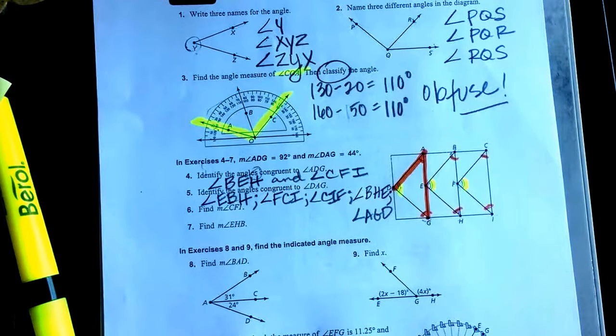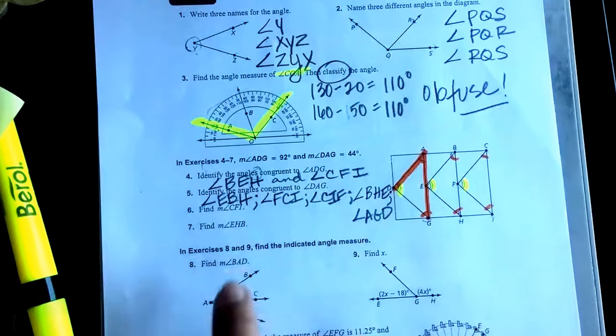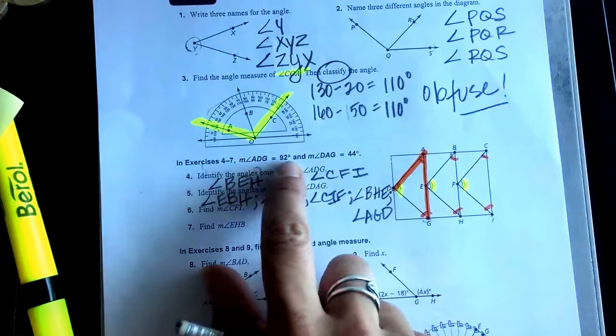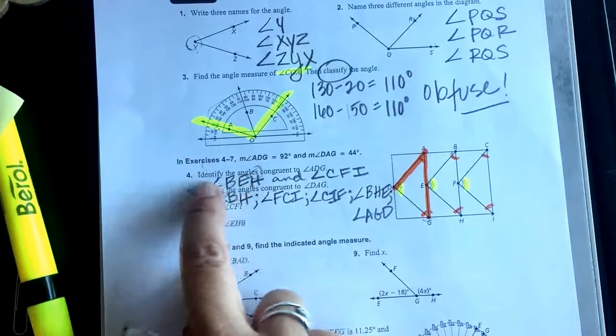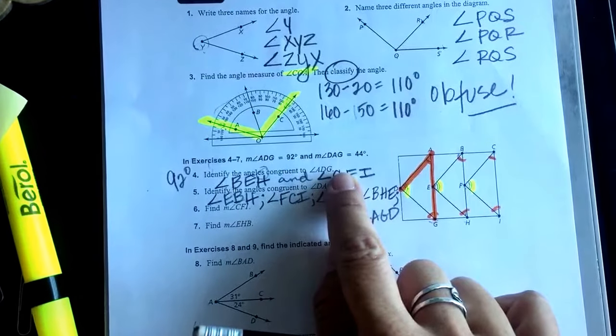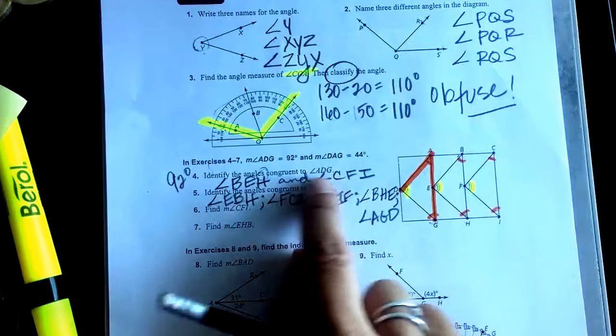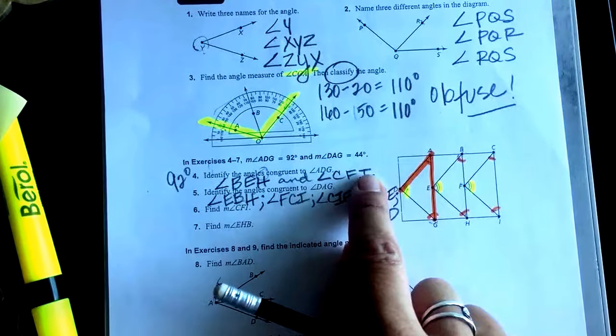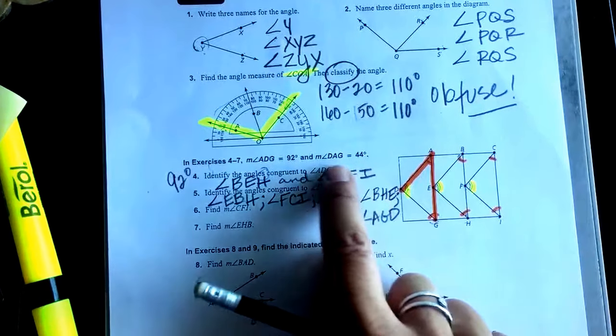Now, in numbers 6 and 7, I realized when I was just glancing through papers today that some people just made a stab at it without going back and reading that they gave us 2 angle measures to begin with. Up here, it tells me that ADG is 92 degrees. Well, then that means that everything I put in number 4 has a measure of 92 degrees. So if ADG is 92, everything that I just wrote in number 4 would have a measure of 92.